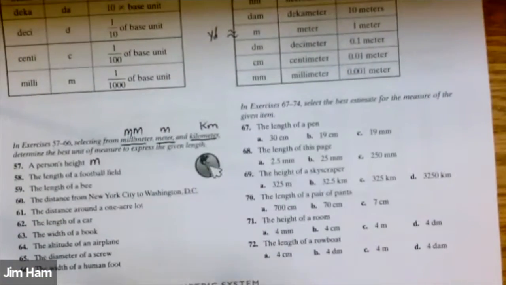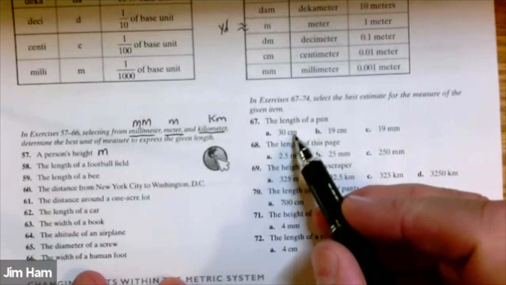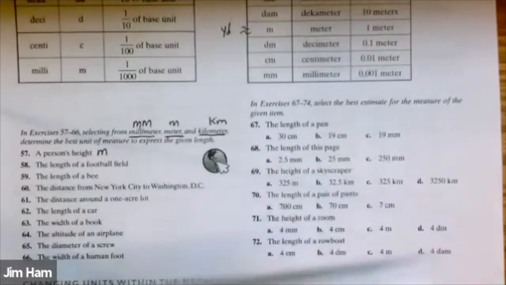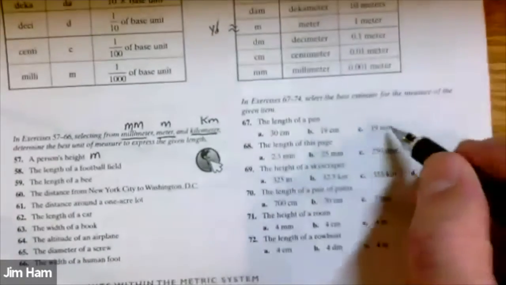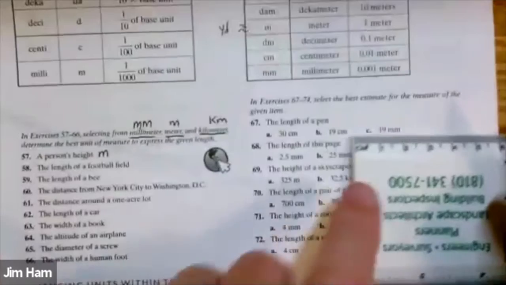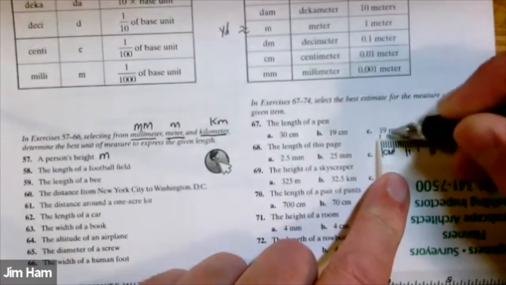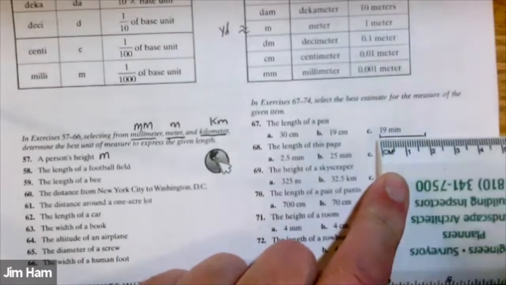So probably the answer that's best suited here, length of a pen, 30 centimeters would be even longer than the width of this page right here. So that's not a pen. Millimeters, 19 millimeters would be about from here to here. And that's certainly not the length of a pen.